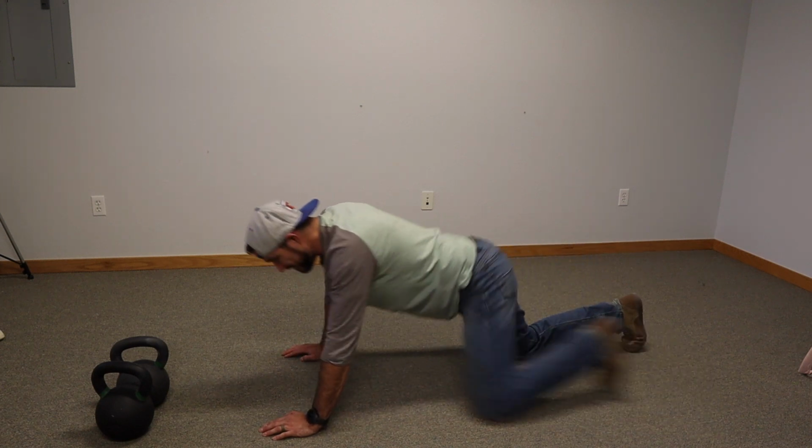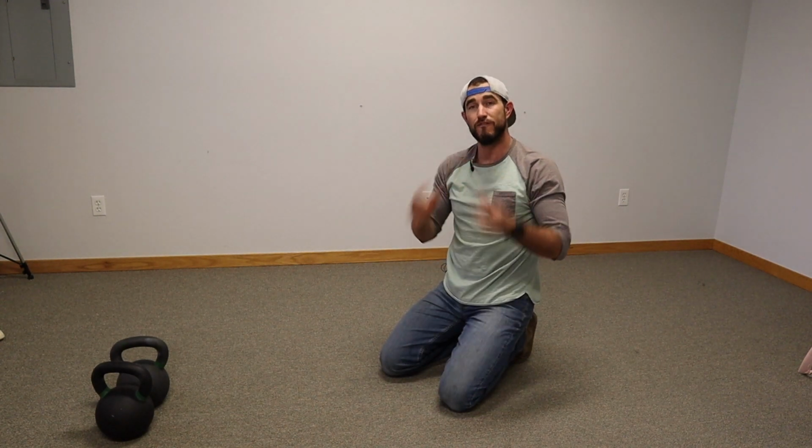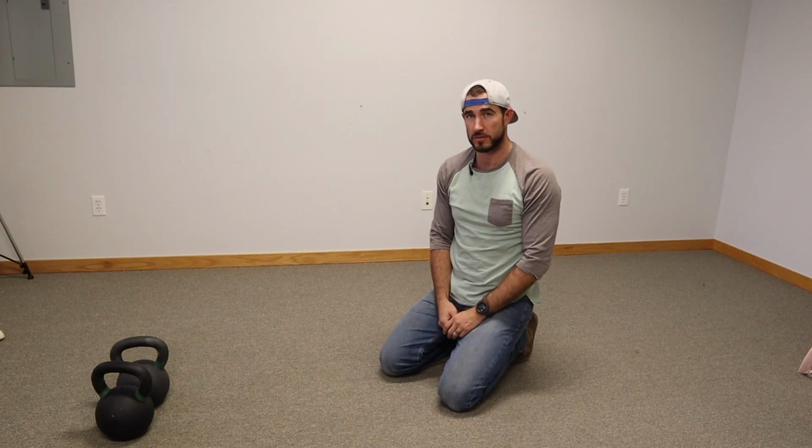So again, these are similar to McKenzie extensions, which are one of your more common exercises for sciatica, but we're gonna refer to these as the quadruped hip drops.